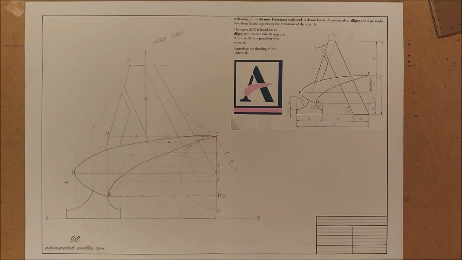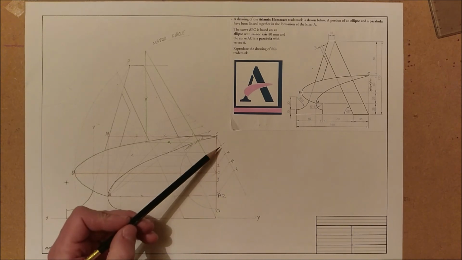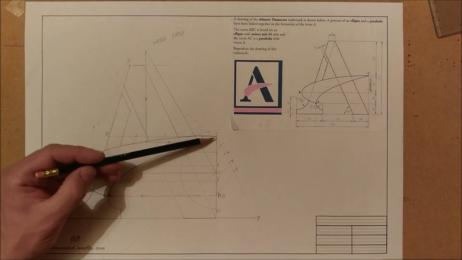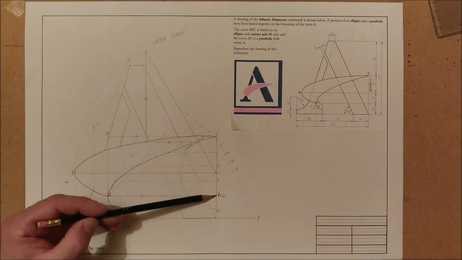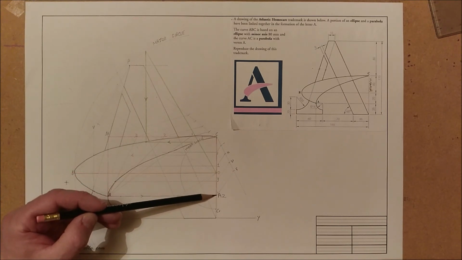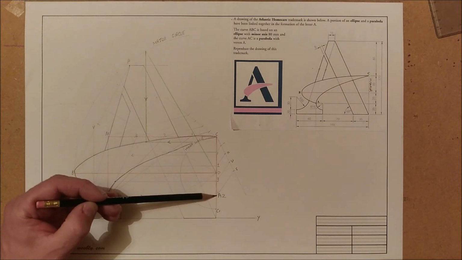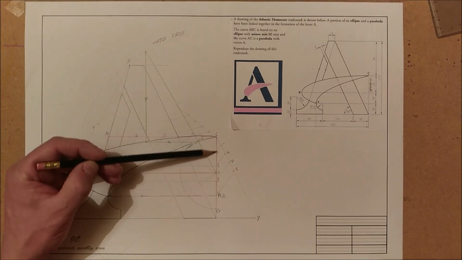Sorry folks, apologies there, while I was dividing the lines my battery decided to go dead.